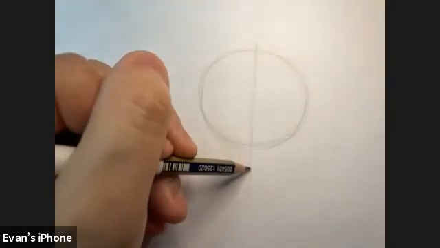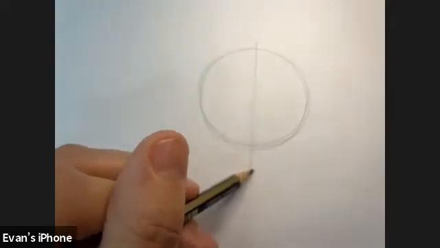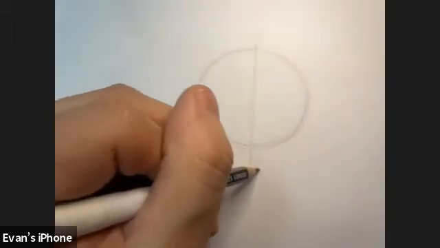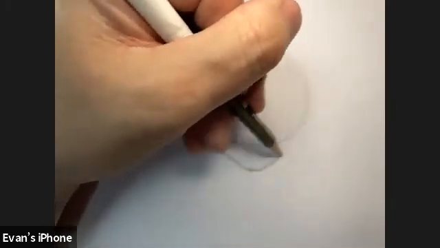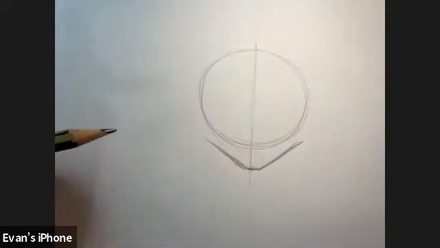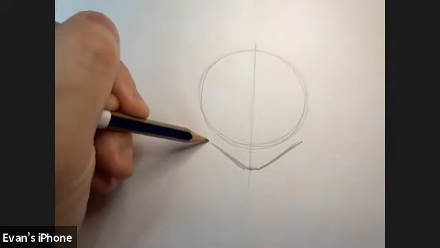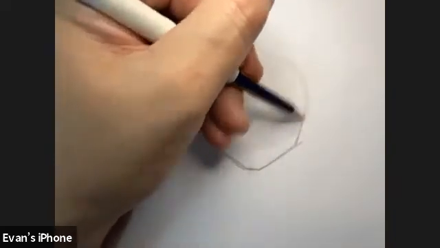Okay, so at the bottom of your circle, further down, pick a point, and that's going to be the chin. Your head is made up of two major bones: the skull, where your brain is, and your jaw, which is the bottom part of your mouth that moves when you talk. So this is our jaw. That's going to be the chin. And then I'm going to come up diagonally on either side towards the circle a bit, but not touching it yet. And then I'll come up on an angle like that.